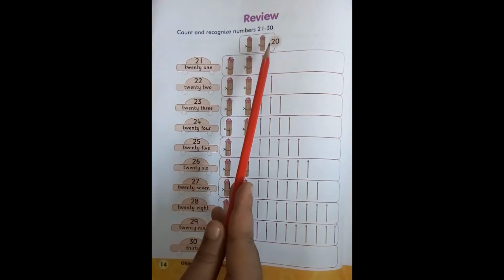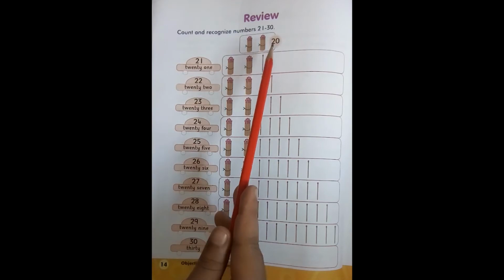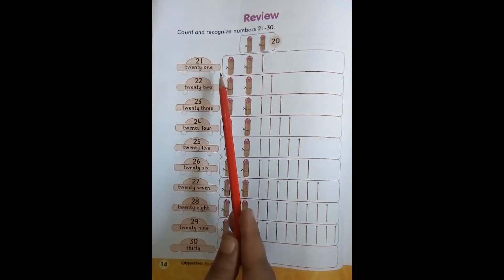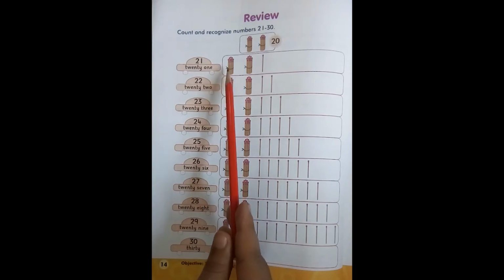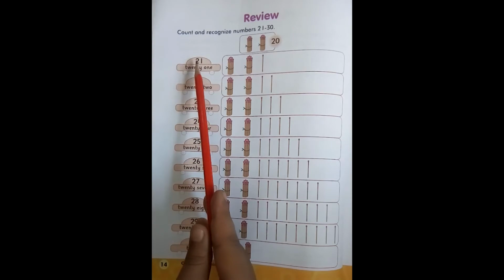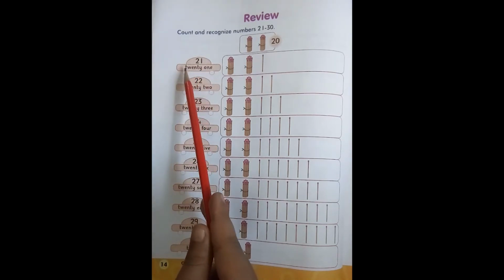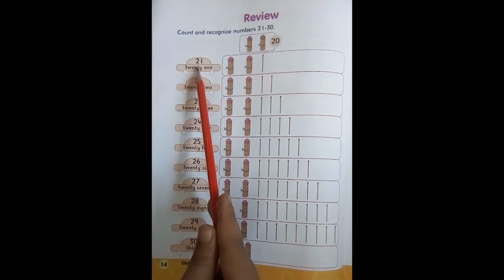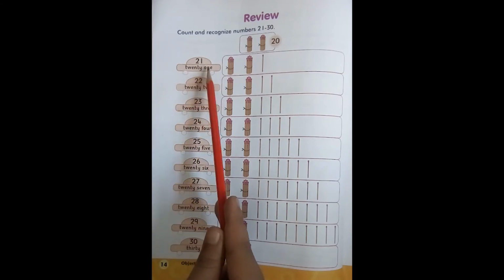2 bundles make 20. What is this? It is 2 bundles of 10 make 20 and 1 matchstick. So this is 21. T-W-E-N-T-Y 20, O-N-E 1, 21.